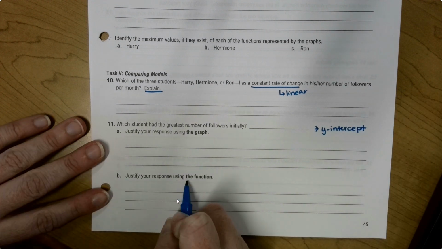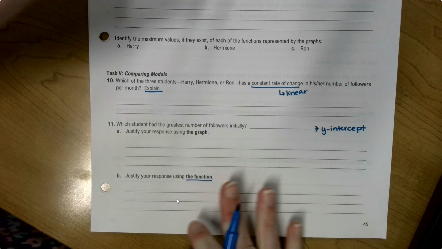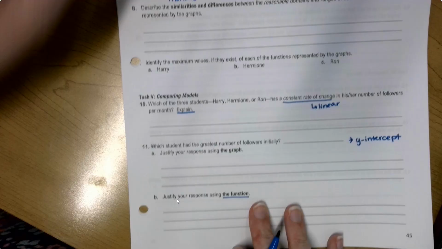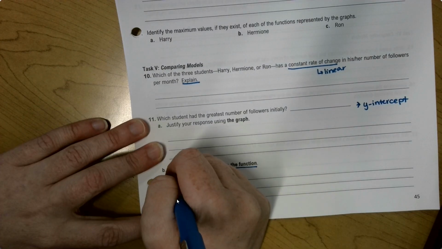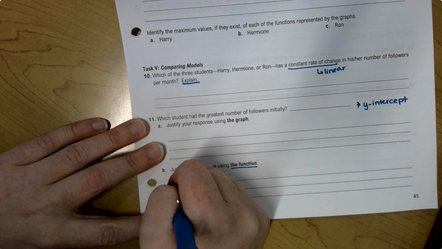So look at your y-intercept to kind of make that decision. Okay. When it says justify your response using the function, here you're going to use those 3 functions that we wrote in task 2 for Harry, Ron, and Hermione. I'm going to go ahead and set this up here.